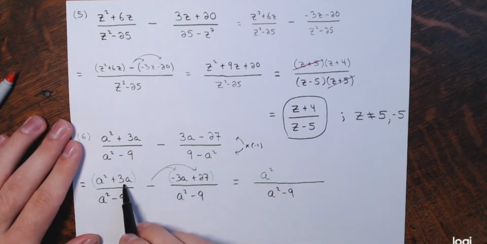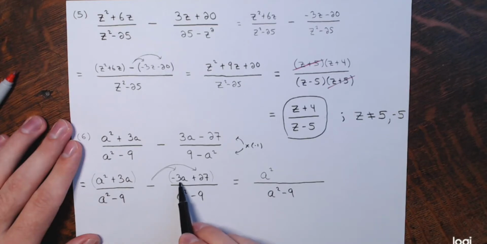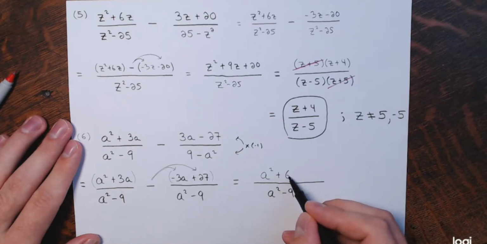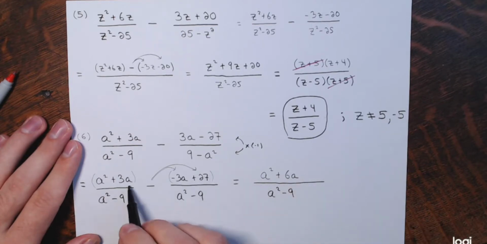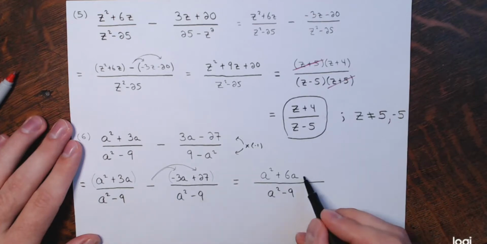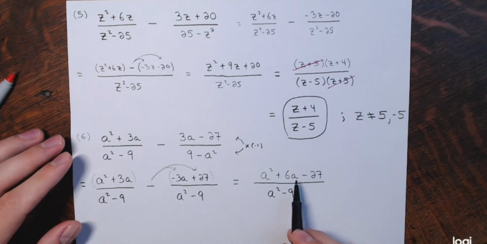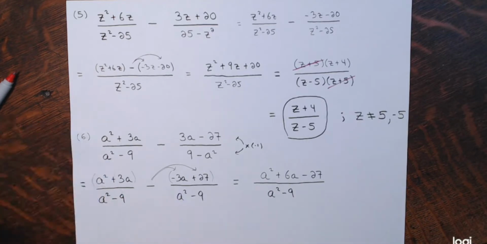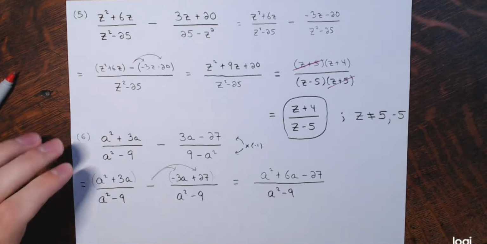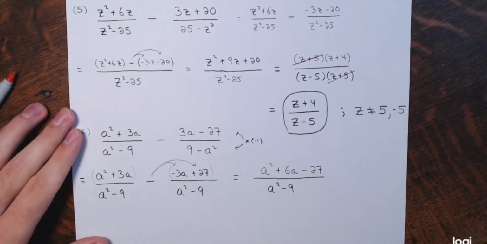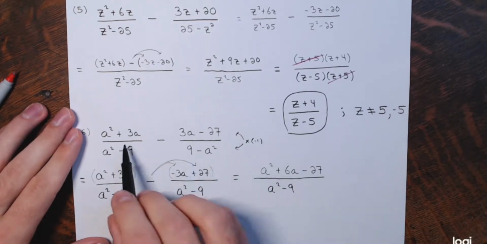We have 3a in the first numerator minus negative 3a. So 3a minus negative 3a, that's 3a plus 3a, would be positive 6a. And then 0 minus 27 would be minus 27. And so the simplified numerator after doing all this subtraction is a squared plus 6a minus 27. And that is the difference in these two fractions.